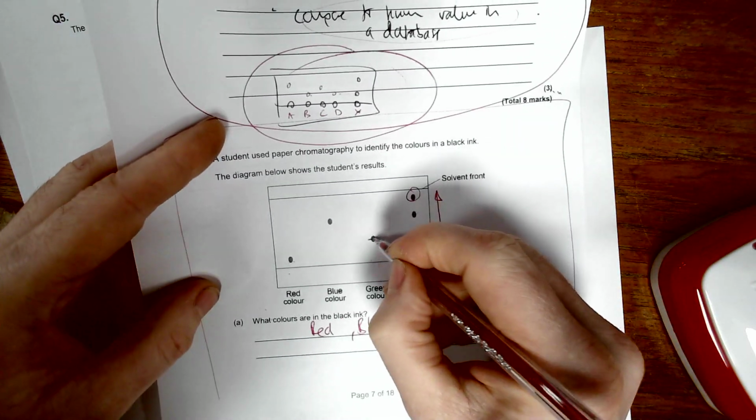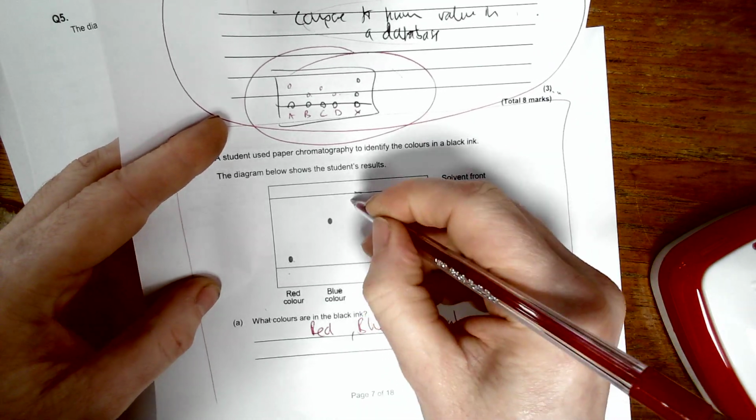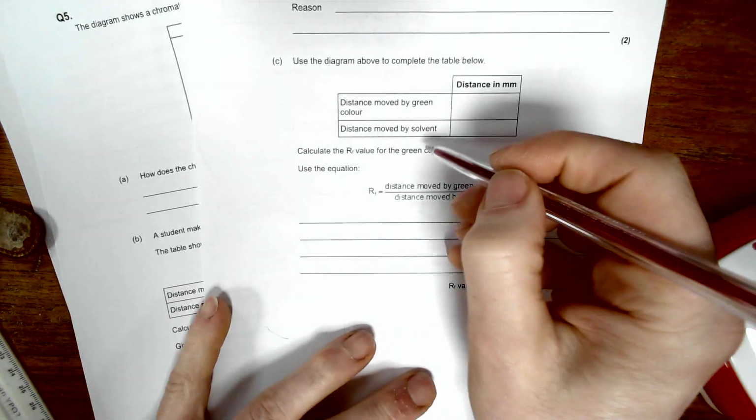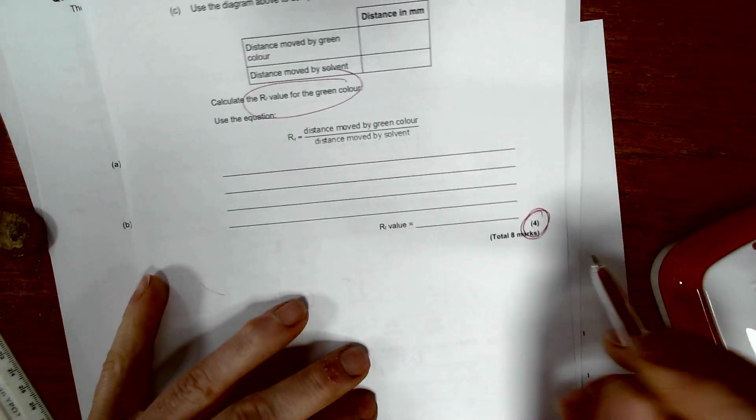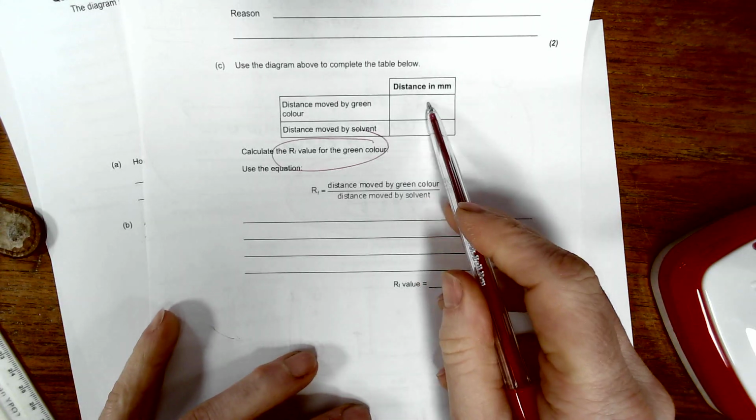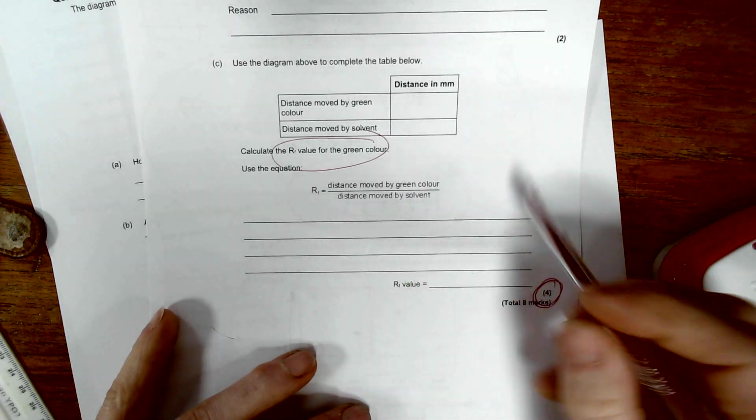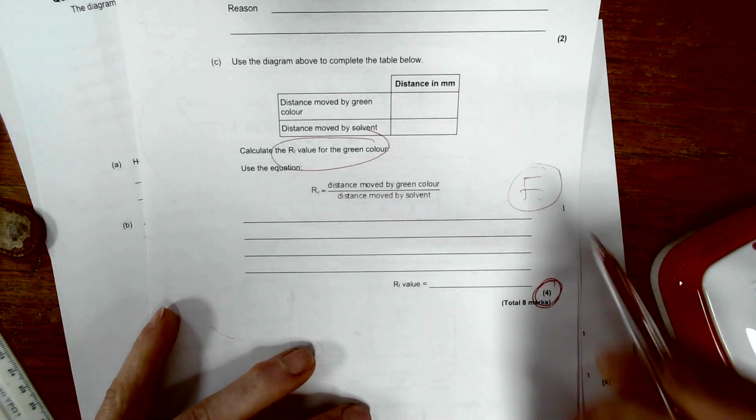Distance moved by green colour, distance moved by solvent. Work out the RF. Wow, look at this. 4 marks. What a gift for just using the ruler. This must be foundation, right? Must be a foundation paper.